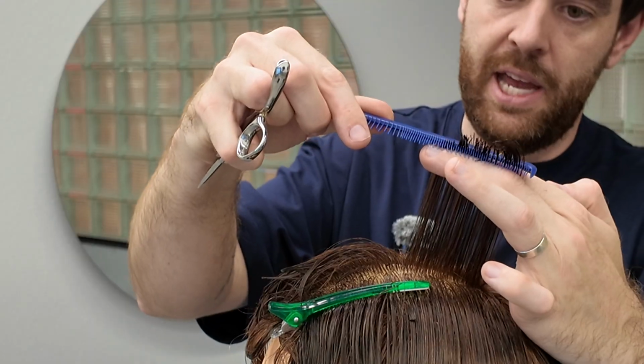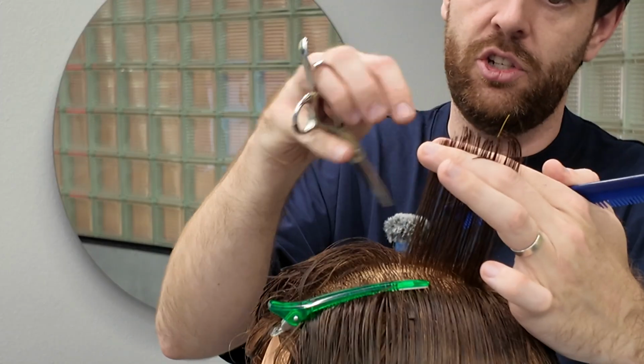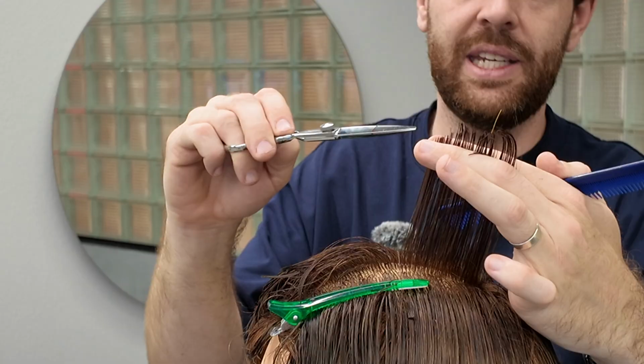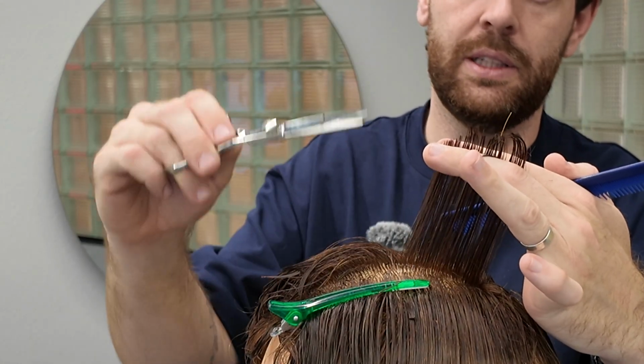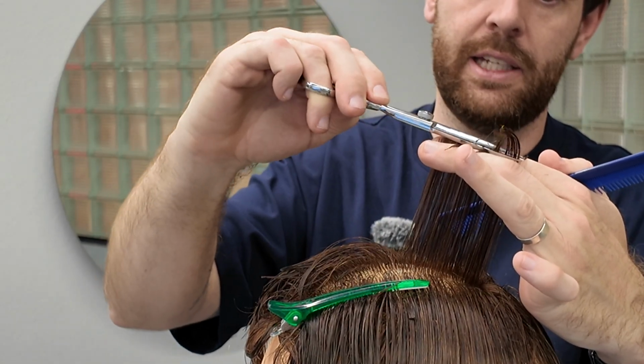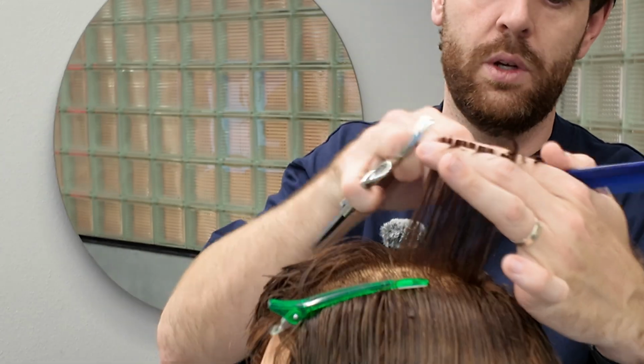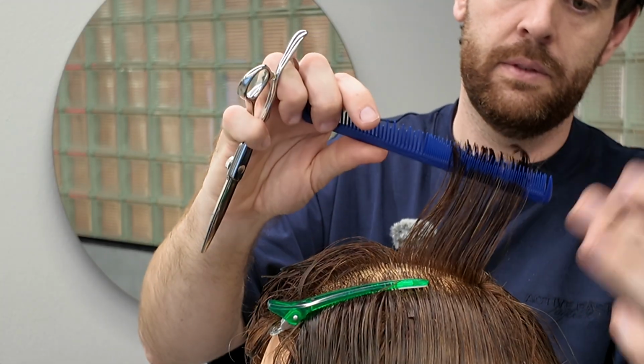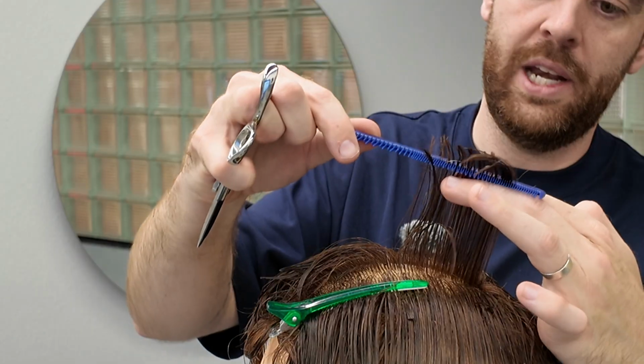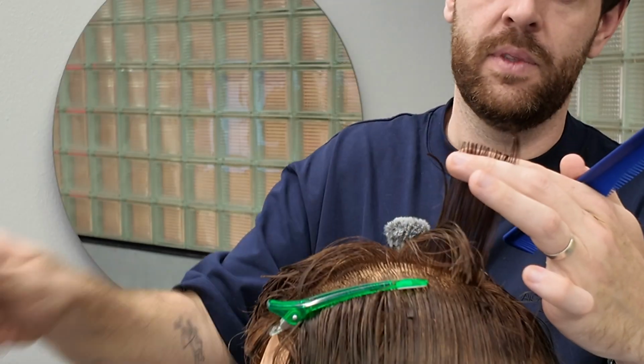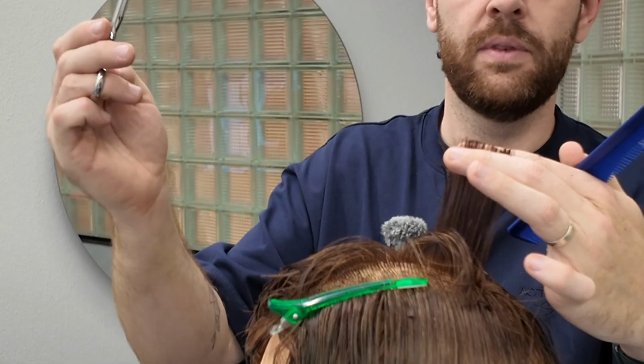Cool, I'm picking up my tension. Again, my section is right next to the actual guide. Everything is 90 degrees. I'm cutting to my knuckle. I've got one last one there. Now that is my whole guide throughout the middle.